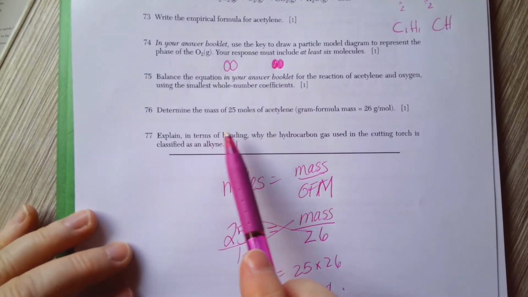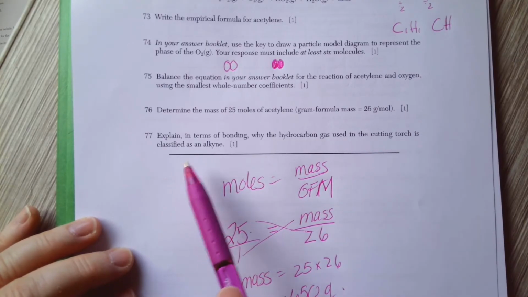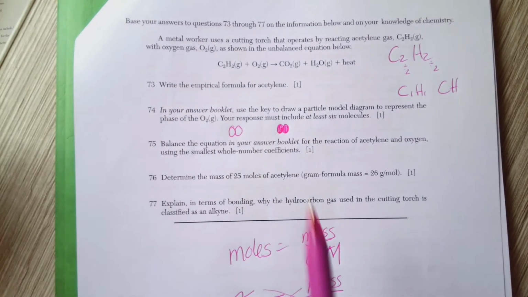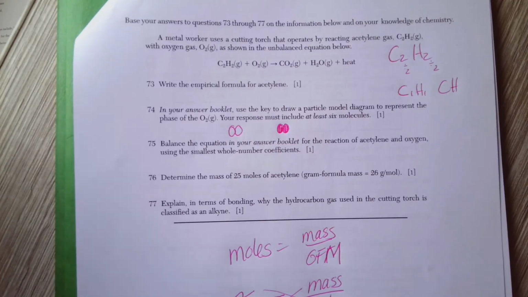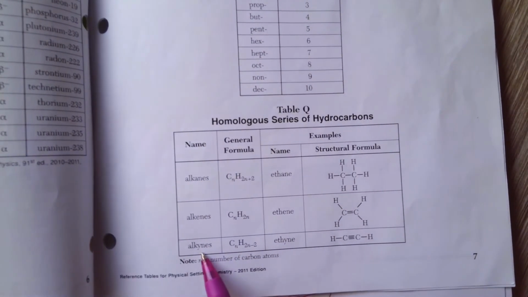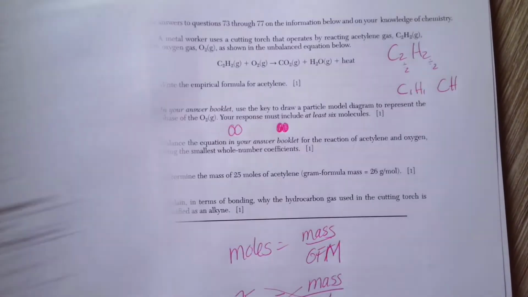Okay, explain in terms of bonding why the hydrocarbon gas used in the cutting torch is classified as an alkyne. Okay. So here it's acetylene, that's this. What makes something an alkyne? Well, if you don't remember, you go to the reference table, right? Just here. What makes something an alkyne? In terms of bonding, it has a triple bond between 2 carbons.